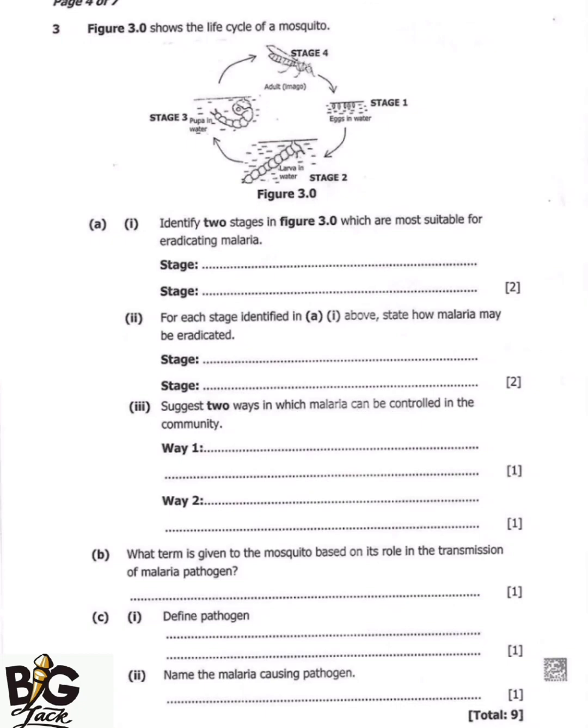So stage 1 is suitable for eradicating what? Malaria. When you say eradicate, it's more like to eliminate. You remove malaria, or reduce the spread of malaria. So on stage 1, you are going to drain what? The stagnant water.